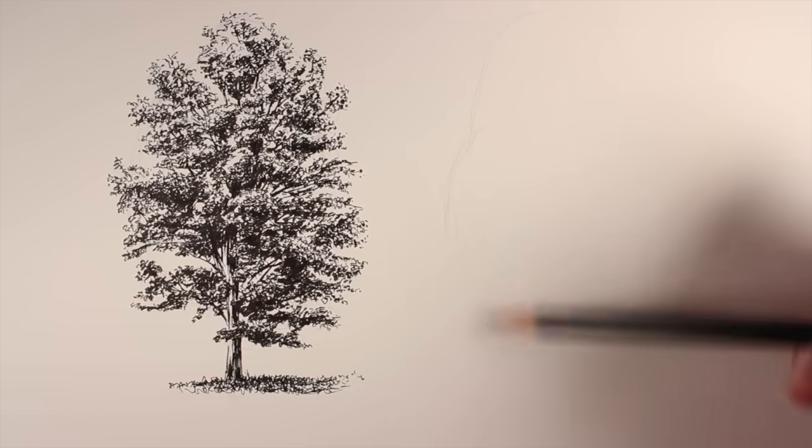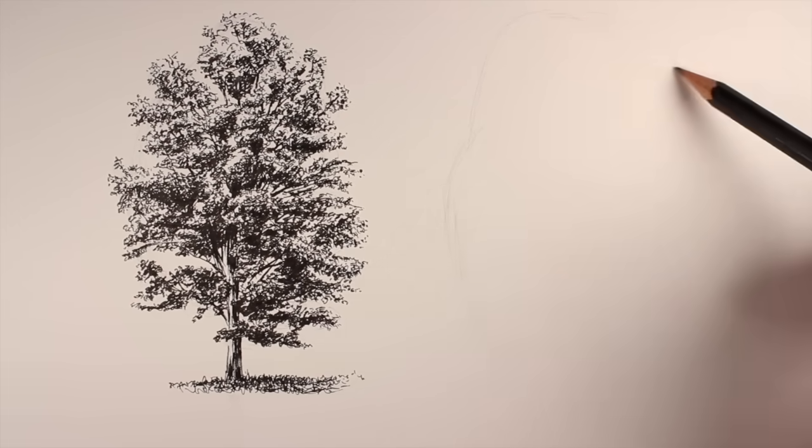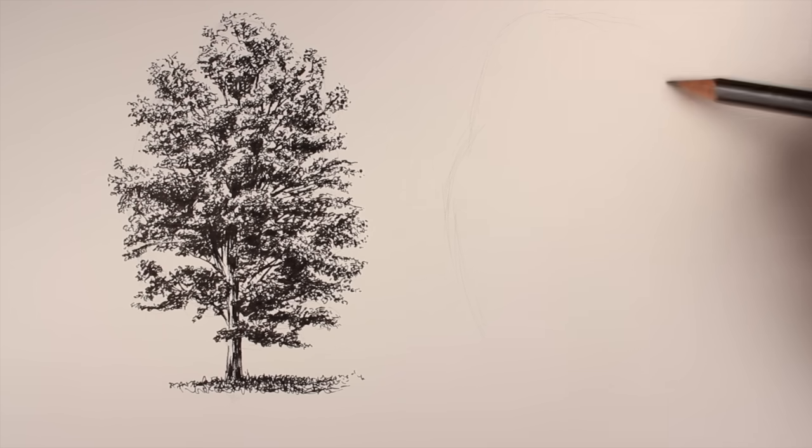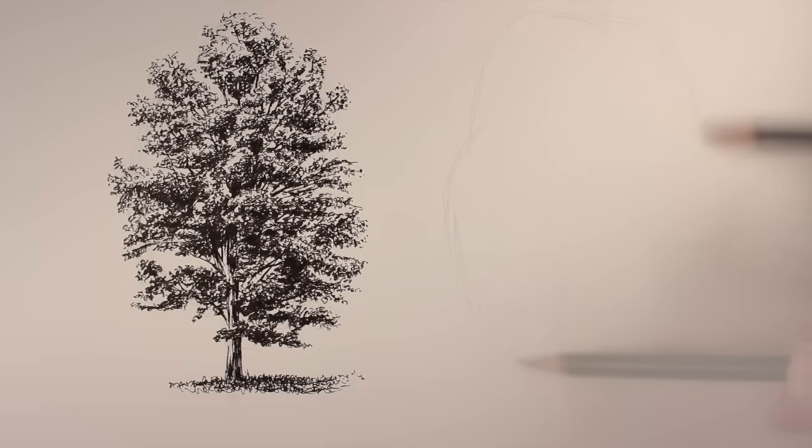Now let's take a look at drawing a different tree with a different texture. Here again, we'll start by drawing the basic contour or outline of the shape of the tree. This time, we'll draw a weeping willow.